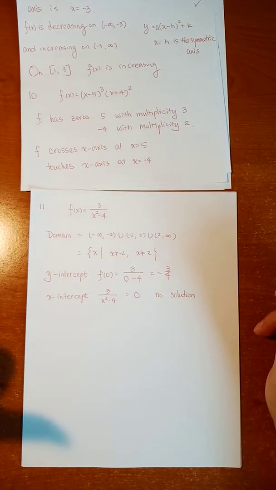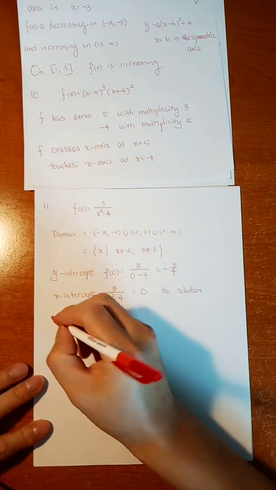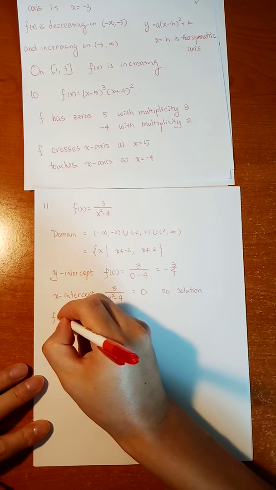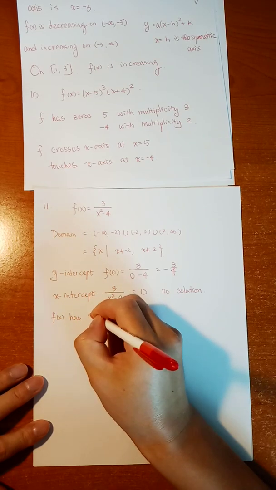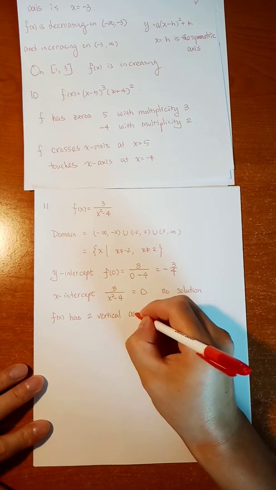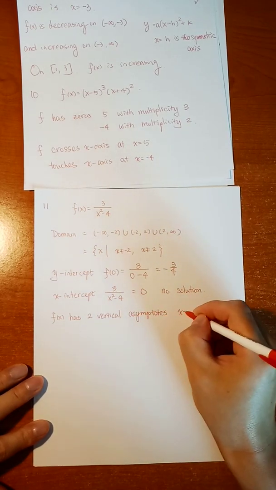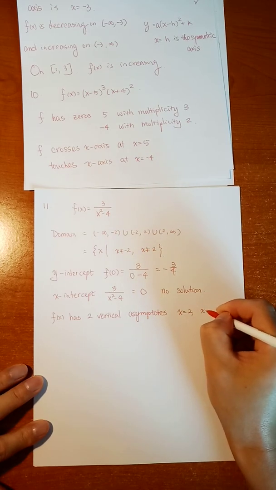It only has a y-intercept. And the asymptotes: you see here, f has 2 vertical asymptotes, x equal to 2, x equal to -2.